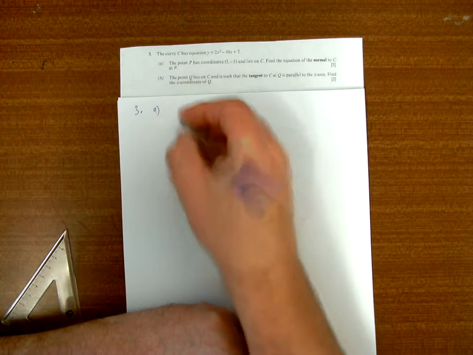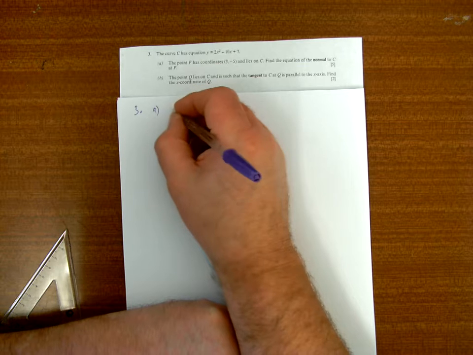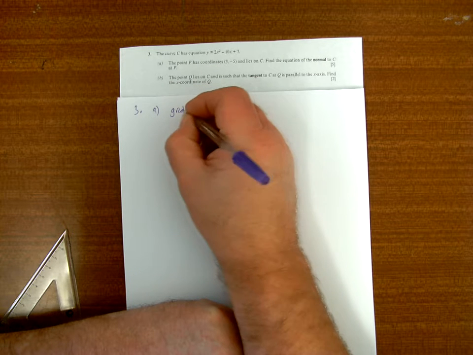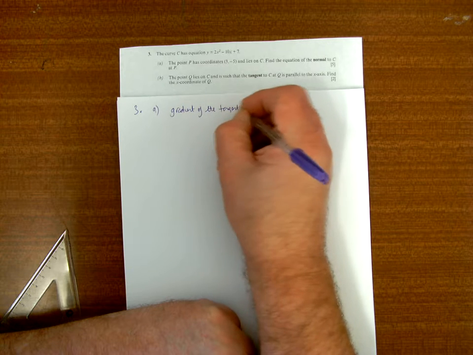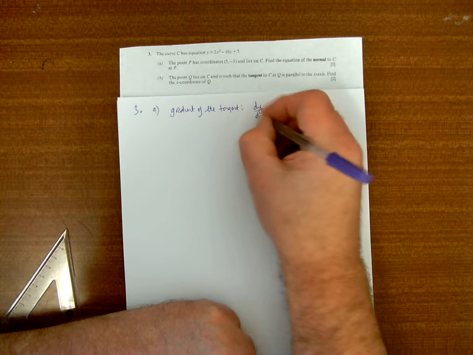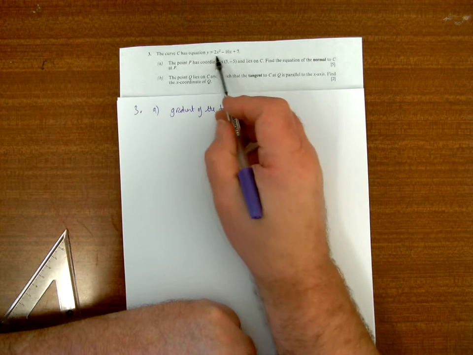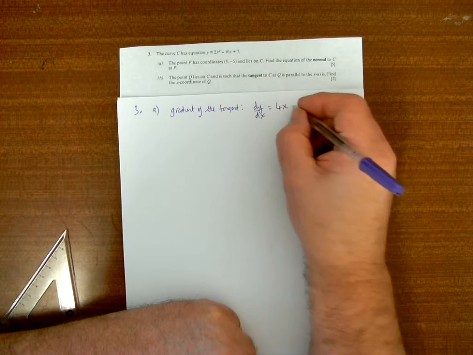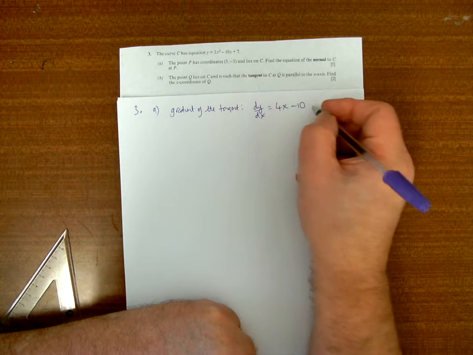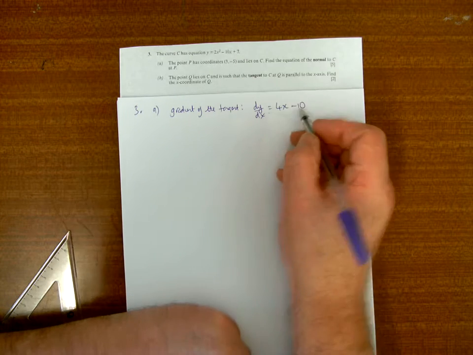So part A then, find the gradient of the tangent, and work out dy by dx. Differentiating 2x squared goes to 4x, minus 10x goes to minus 10, and differentiating 7 goes to 0. So that's the formula for the gradient of the tangent.